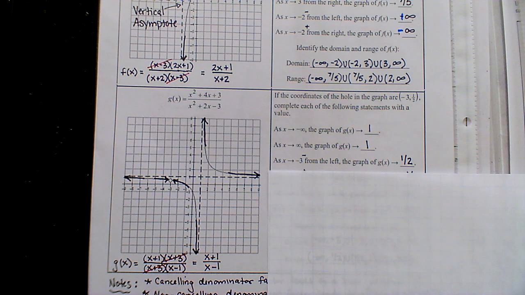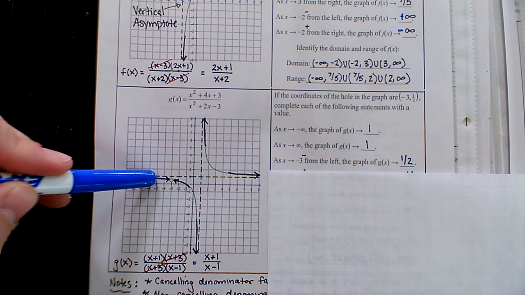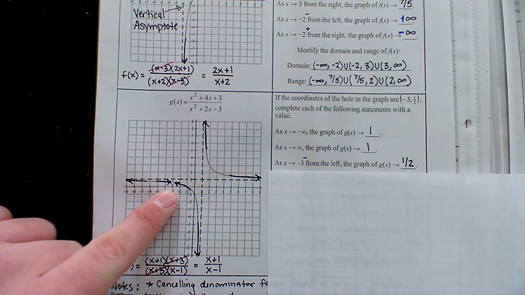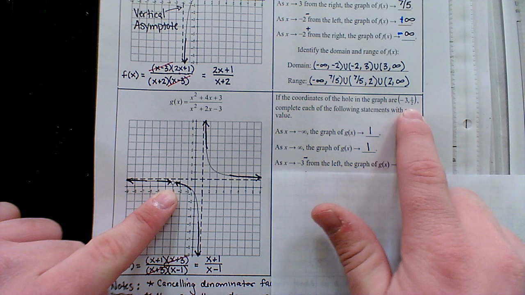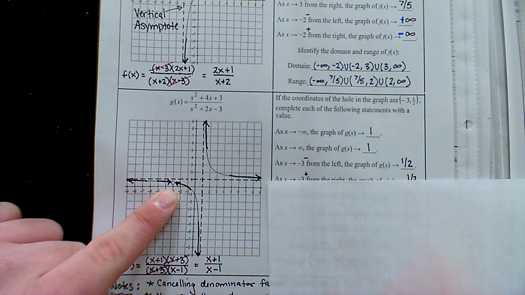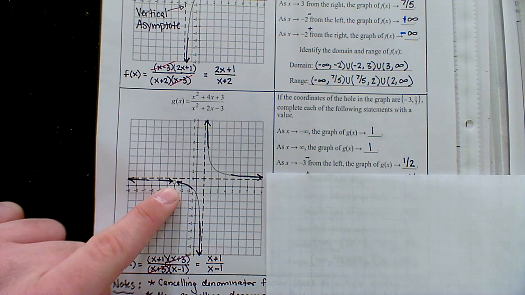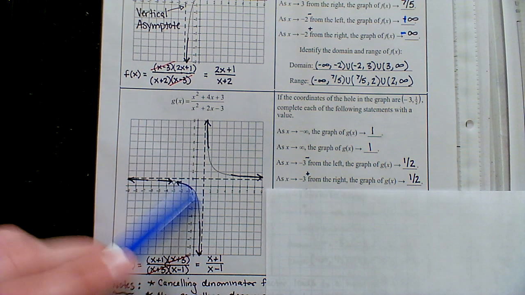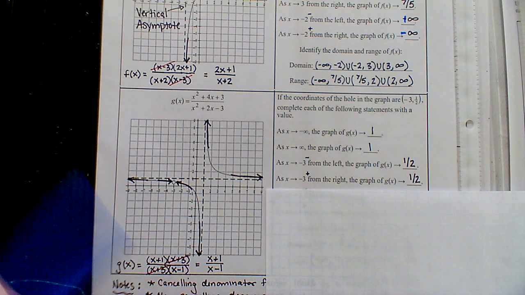As we approach 3 from the left, so from the left side we want to go towards 3, it approaches that 1/2. And again, they gave that to you up here, the negative 3 1/2. So from the left it approaches it. From the right, you also approach 1/2. So if you come from the right side, you approach 1/2.